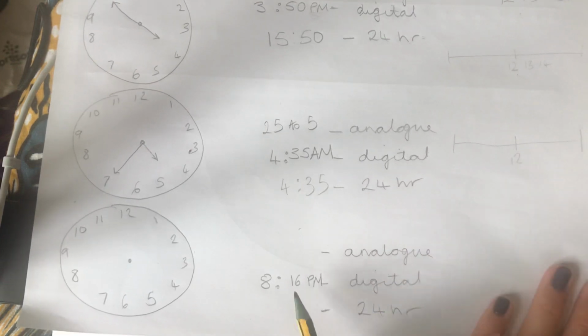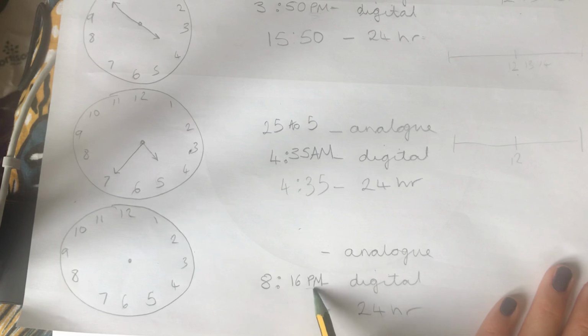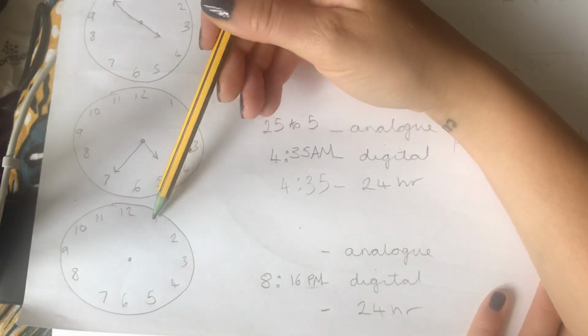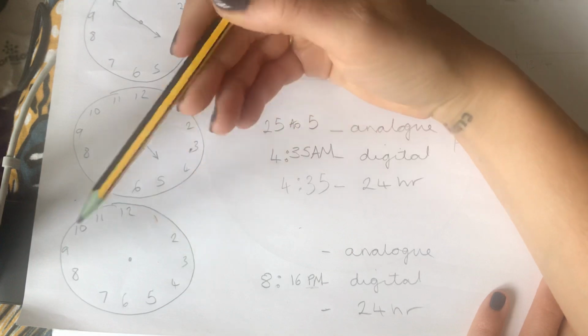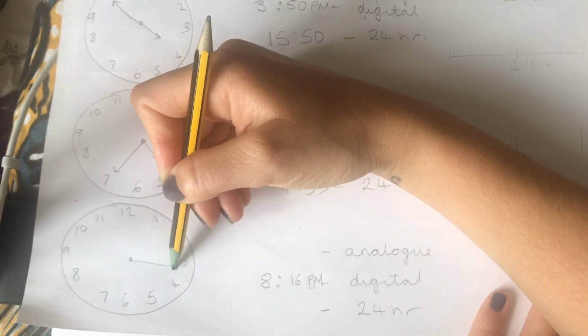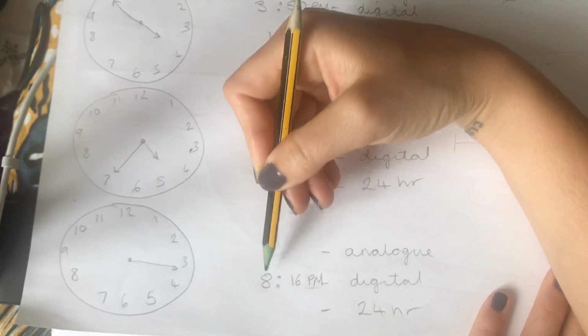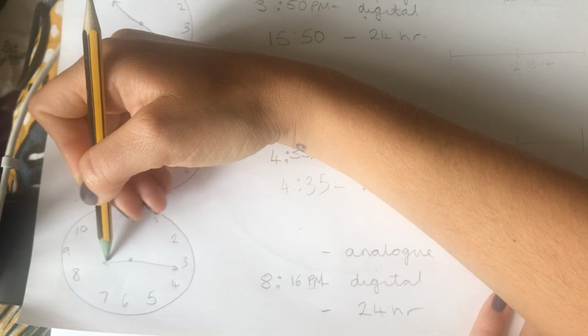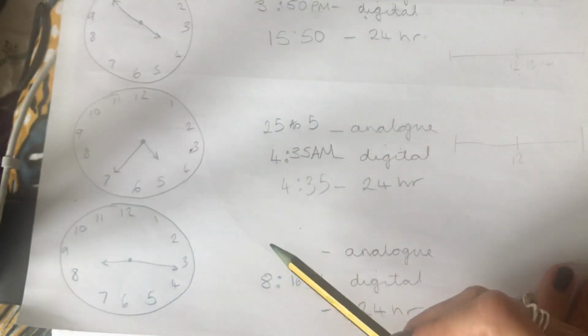Last one. On my digital clock, it tells me it is 8:16 p.m. Okay, so 8:16. So let's start with our minute hands, putting on here. Where is our minute hand going to go? 5, 10, 15. That's going to be 1 past, isn't it? So it's going to be just past the 3. So about there. And our hour hand is going to be just past the 8. So about there. So it's a very bad circle, isn't it? But you know what I'm trying to say.